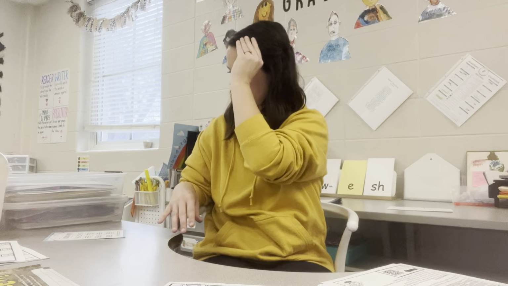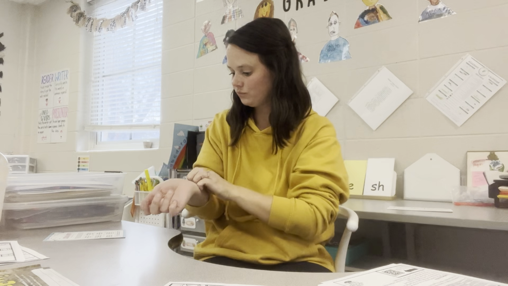We did do a room transformation in October, and it was Fear Factor themed, but that is something I'm going to talk about at the end, because I forgot to get all the materials out, so I'm going to do that at the end.